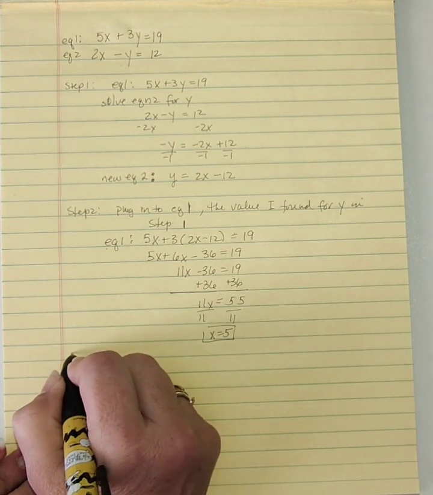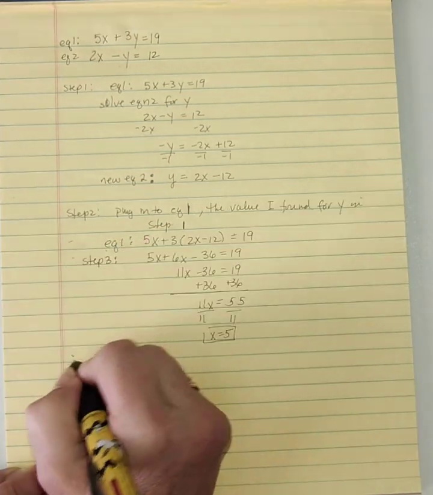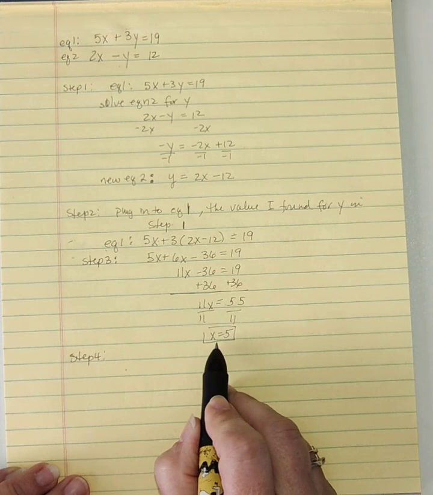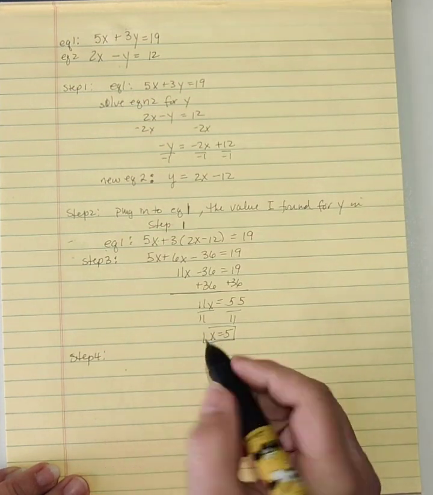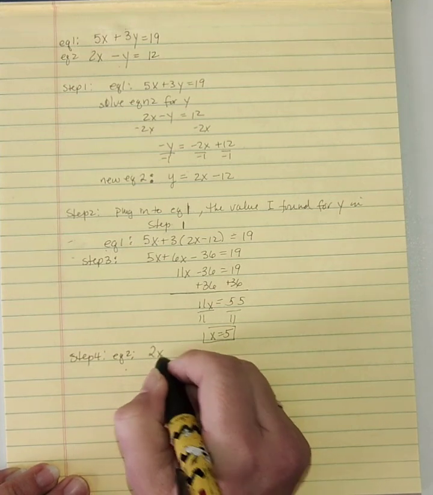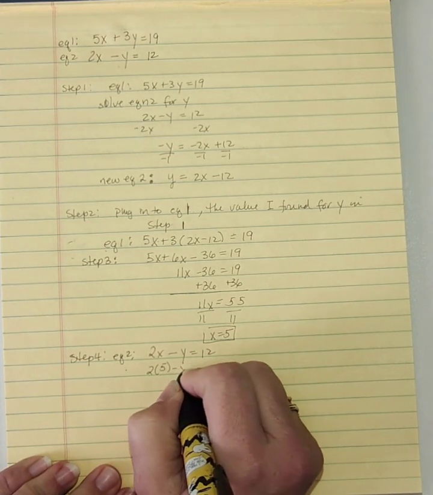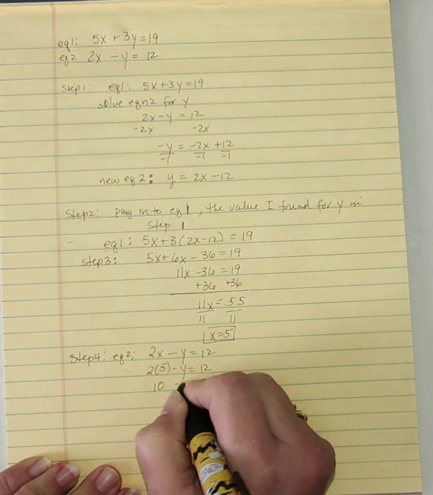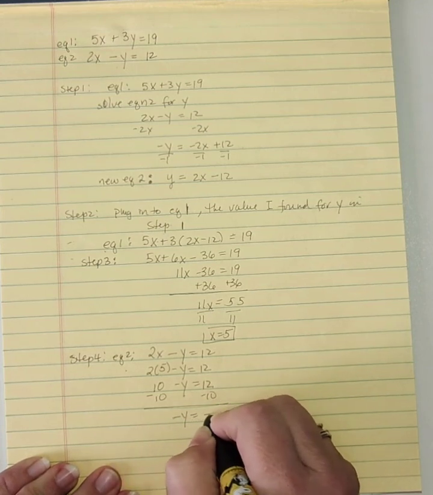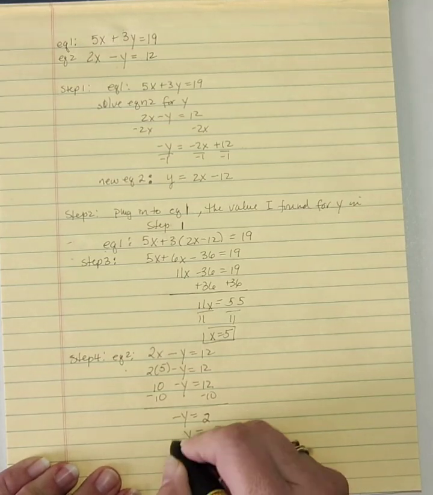This is our step 3. So step 4 is now put that value into one of the original equations. So I'm going to put this value into equation 2. So I'm going to say 2x minus y equals 12. So I'm going to put in for x the 5. Subtract 10 from both sides. So y equals negative 2.